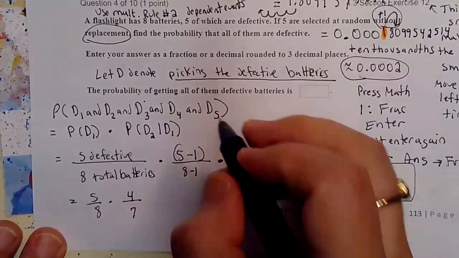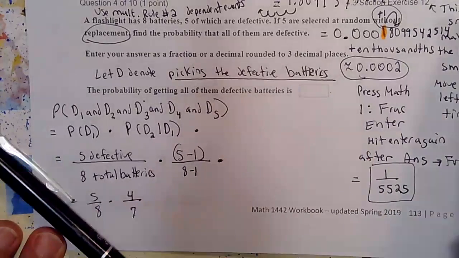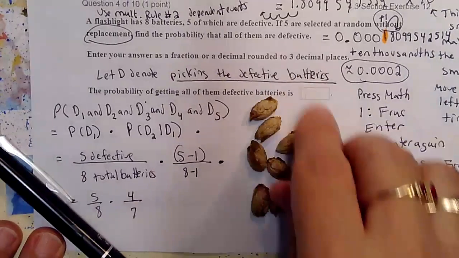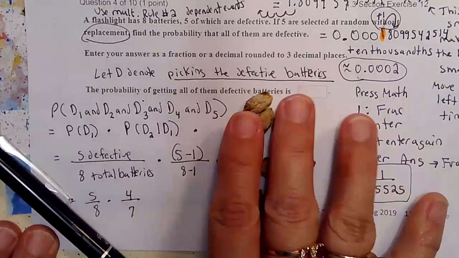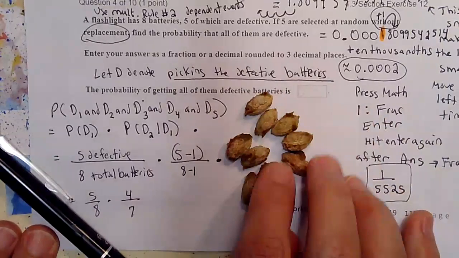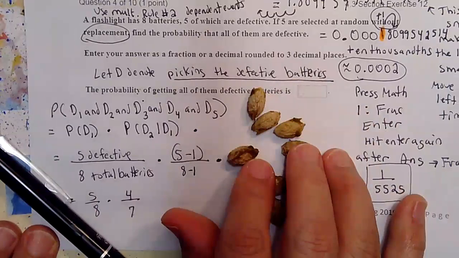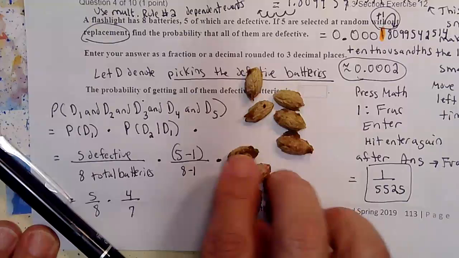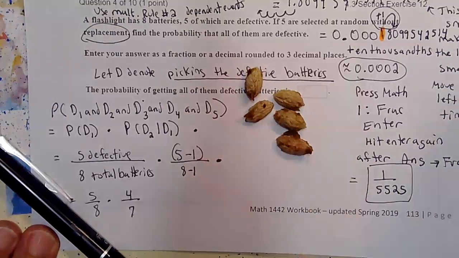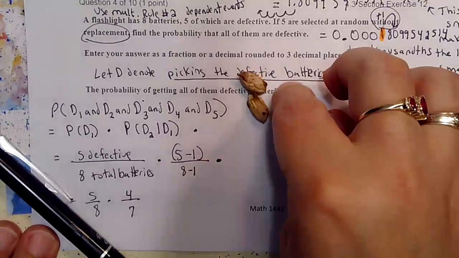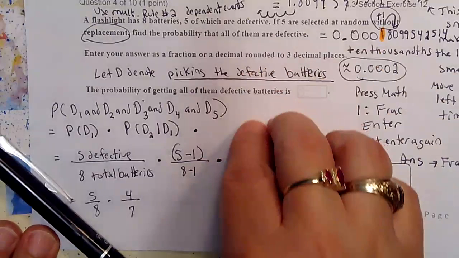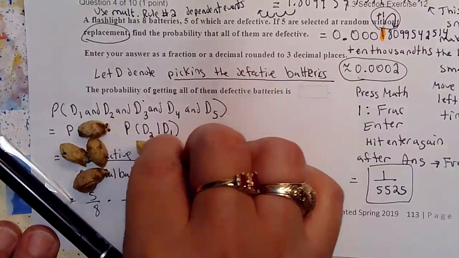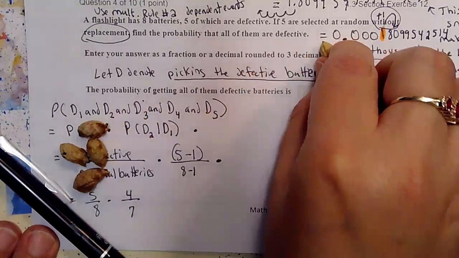Okay, now, and I think I can use these. That's why I had these here. Pretend these are your batteries. These are actually olive seeds. Okay, so you have 5 defective. 1, 2, 3, 4, 5. 5 defective. Let's say these are your batteries. 1, 2, 3, 4, 5. 5 batteries here. And you pull one out and you're not replacing it, you're keeping it over here.